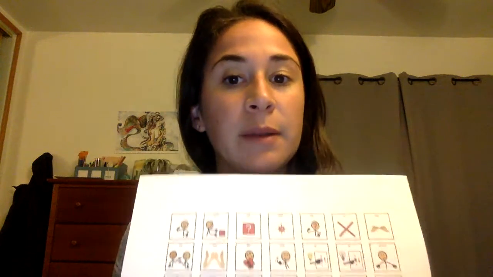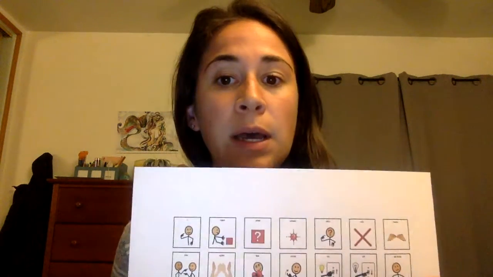So what you're going to want to do is print it out or pull it up on a tablet. You just want it to be readily available to you. And the most important part of this strategy is going to be your role as facilitator. So you're going to have it next to you, in front of you, whenever you're doing your activity. And what you're going to do is model. You're going to model, and then model some more.